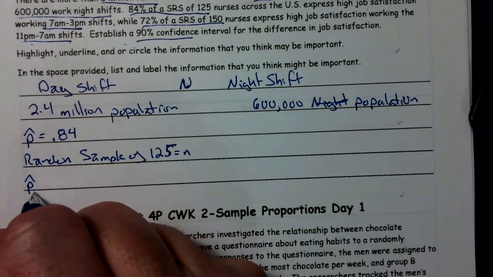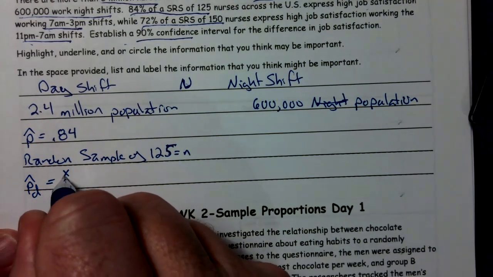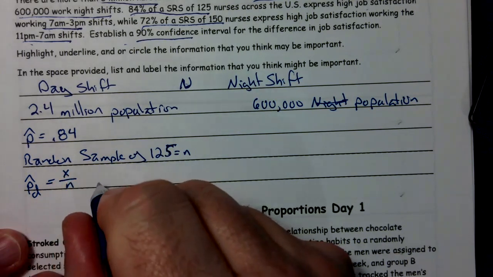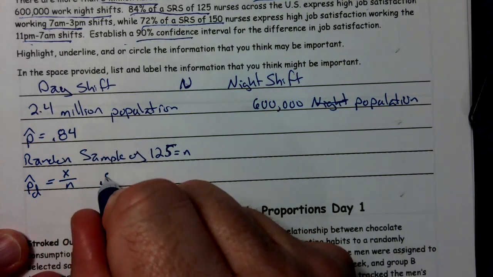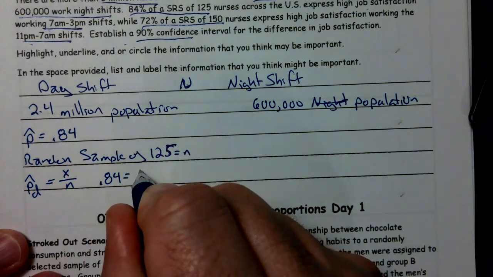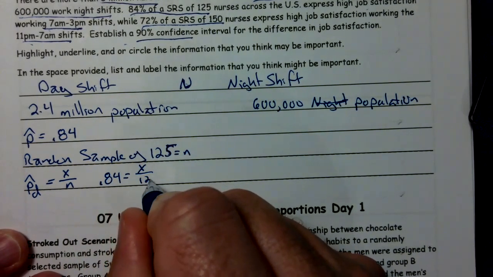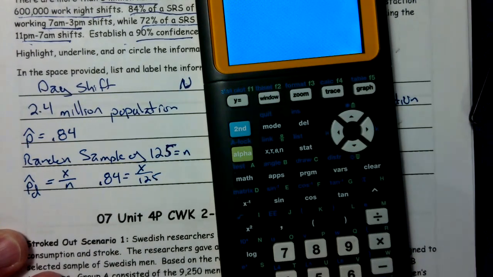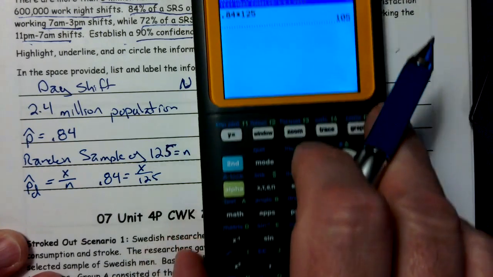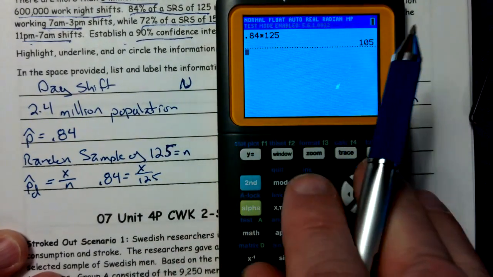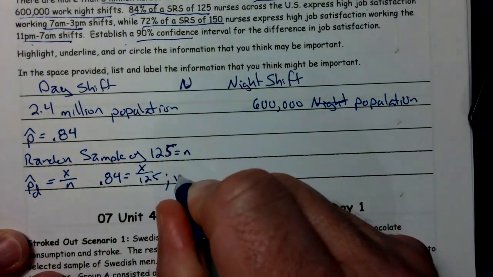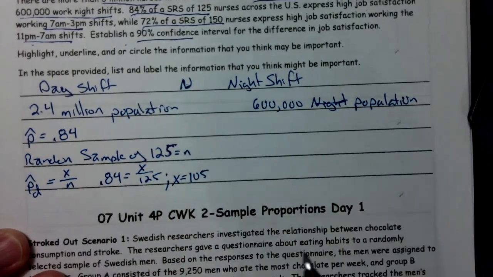So I'm going to call this p hat D equals X over N, or X1 over N1. Well, p hat D is 0.84, so 0.84 equals X over 125. And I go ahead and solve that and go 0.84 times 125. The reason this is important is the calculator is going to ask for X. So X equals 105. That's for the day shift.